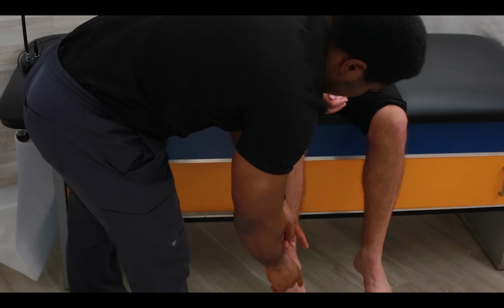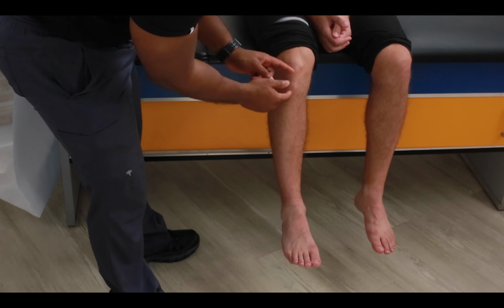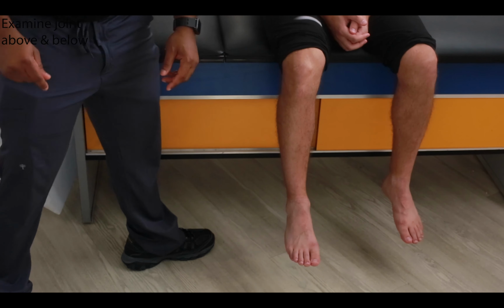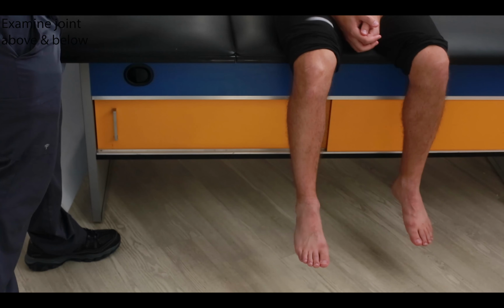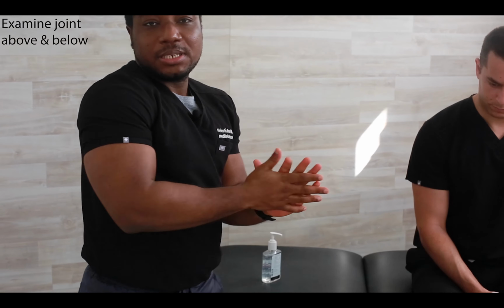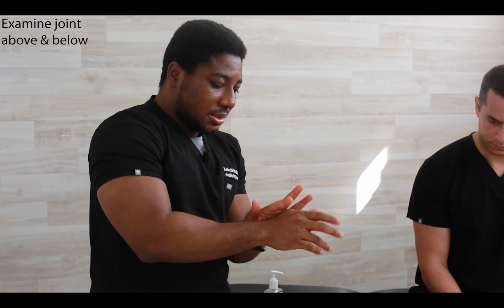Okay. Then, because I've done the joint, the ankle joint, I want to check the knee joint. I'm going up. I want to just quickly sanitize again, wash my hands. I don't want to take any germs from his feet upwards. My hands are dry.